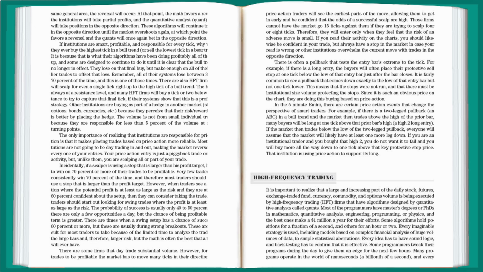For example, if there is a long entry, the buyers will often place their protective sell stop at 1 tick below the low of that entry bar just after the bar closes. It is fairly common to see a pullback that comes down exactly to the low of that entry bar, but not 1 tick lower. This means that the stops were not run and that there must be institutional size volume protecting the stops. Since it is such an obvious price on the chart, they are doing this buying based on price action.